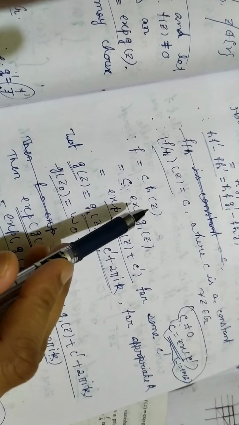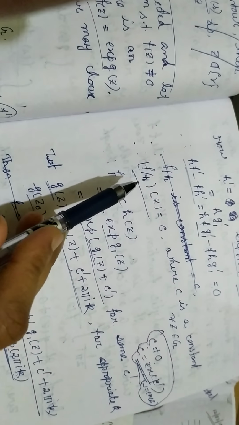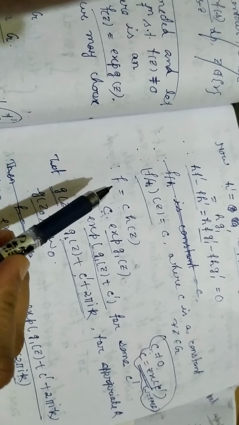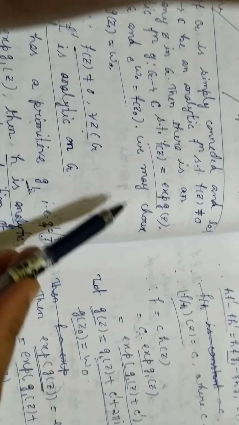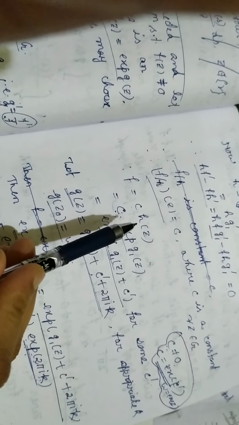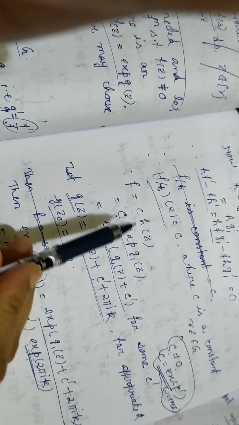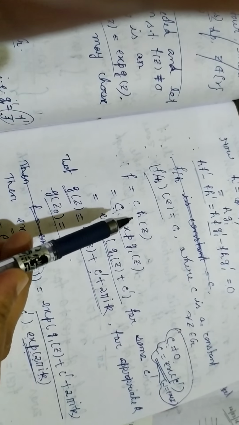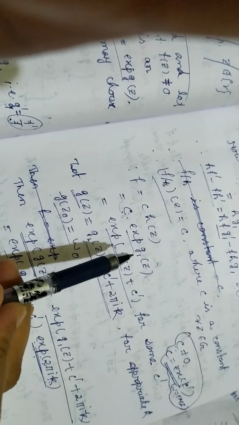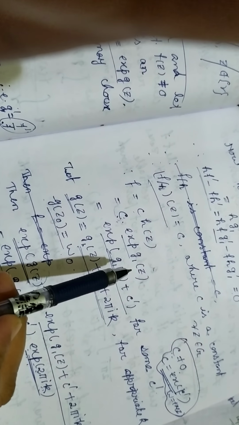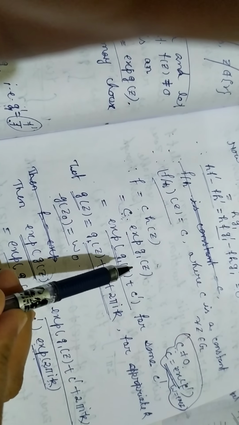Since h(z) is not equal to 0 (if h(z) were 0, then f(z) would be 0, but f(z) is not equal to 0 by the given condition), you can write h(z) as an exponential function, exponential of g1(z).